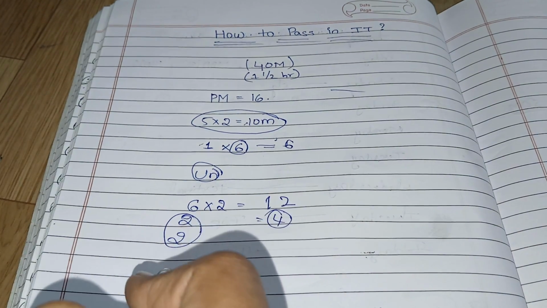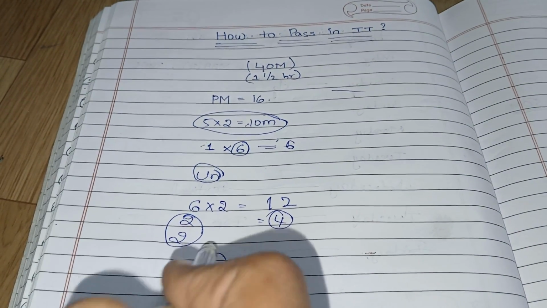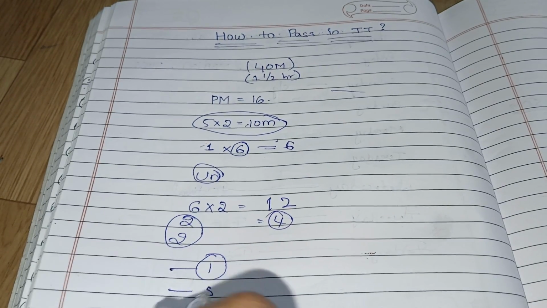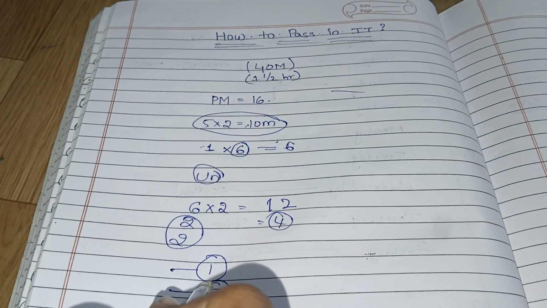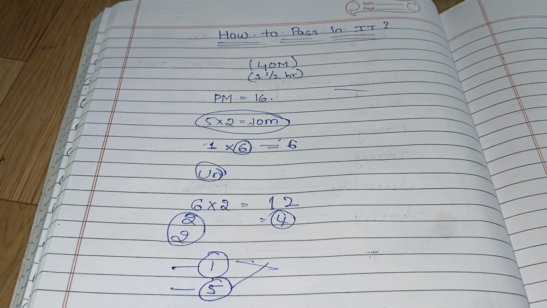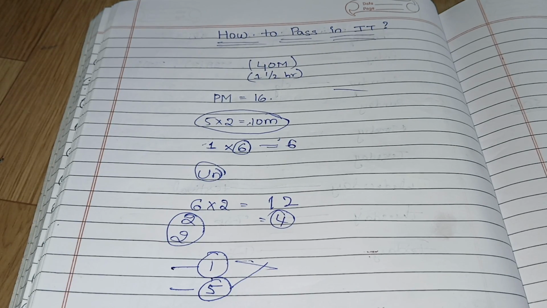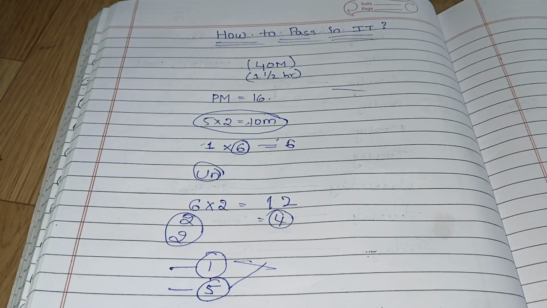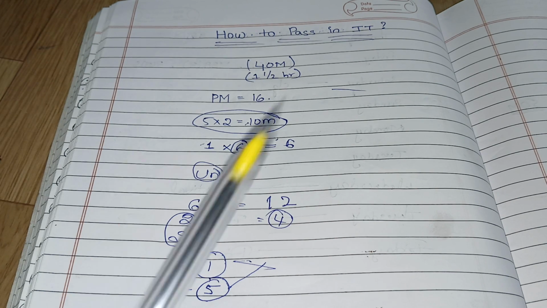So what are the easiest units? Chapter 1, and Chapter 5 is also an easiest unit you are having. If you have prepared these 2 units very well, you will easily pass in the IT subject. Basically, one day of preparation is more than enough for the IT subject.